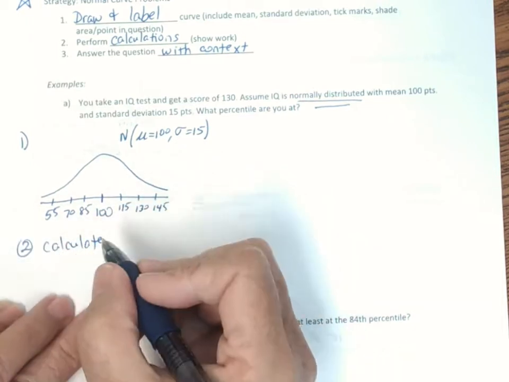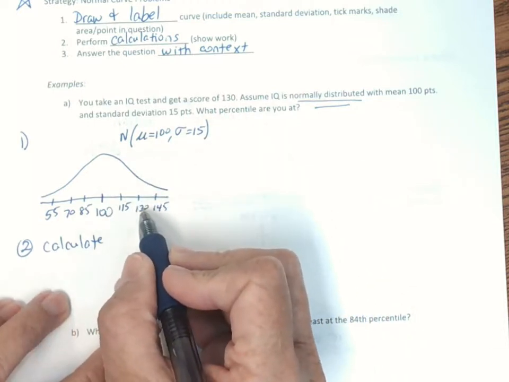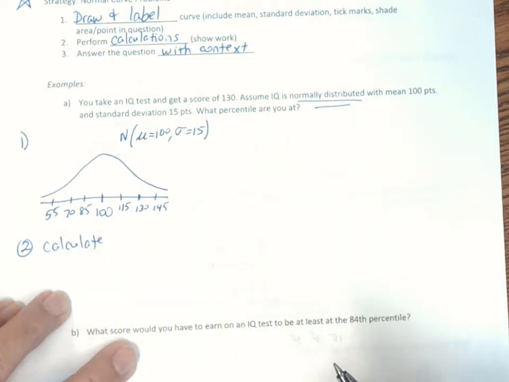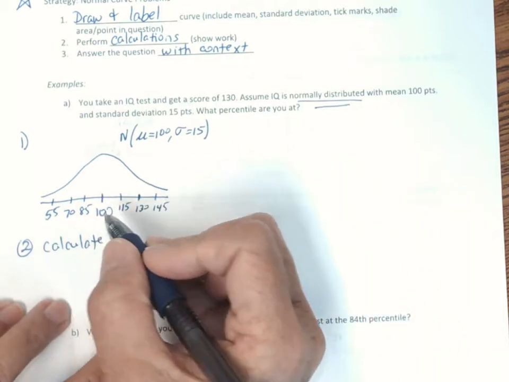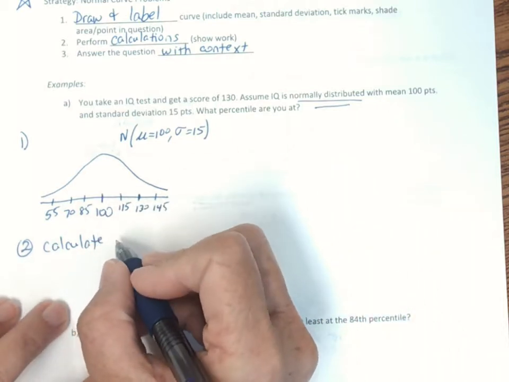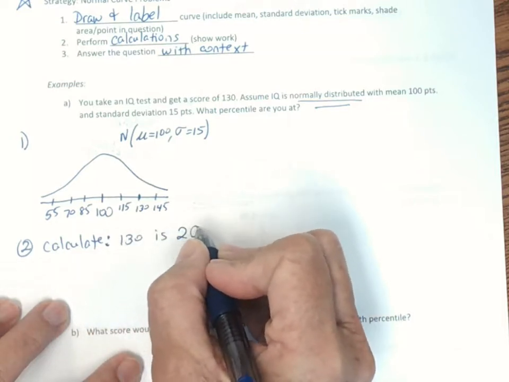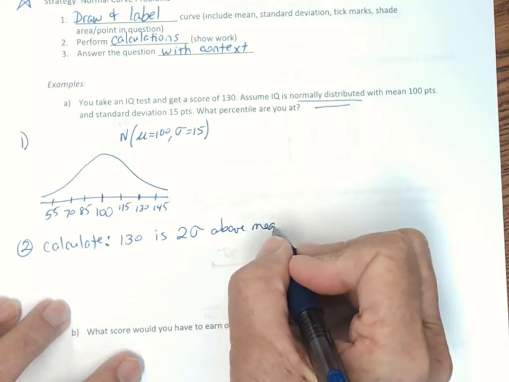So I want to calculate where is 130. Well, look at this. 130 falls exactly two standard deviations above my mean. Okay, so let's see what is 2 standard deviations above the mean.